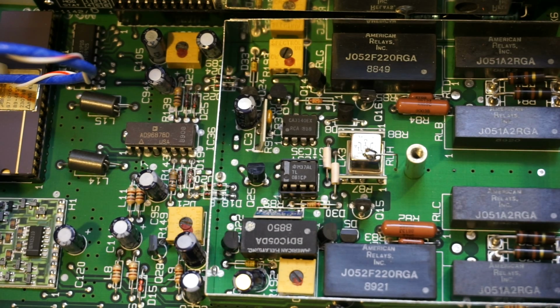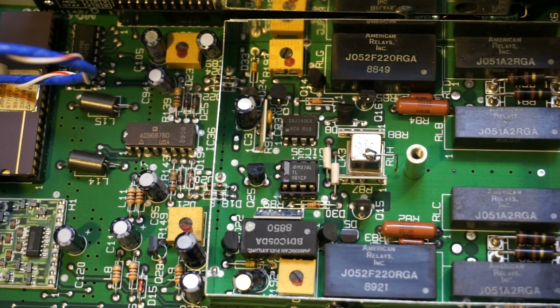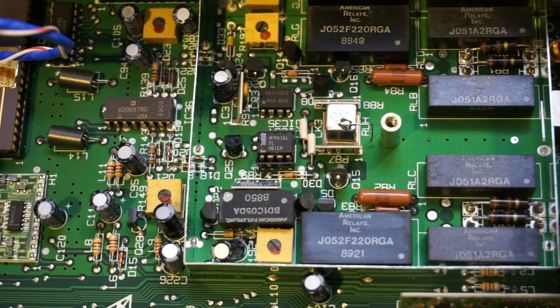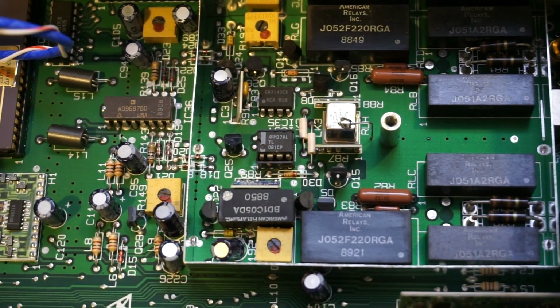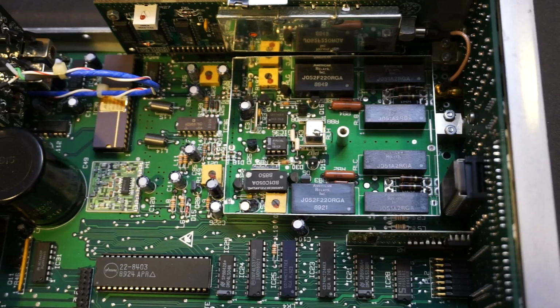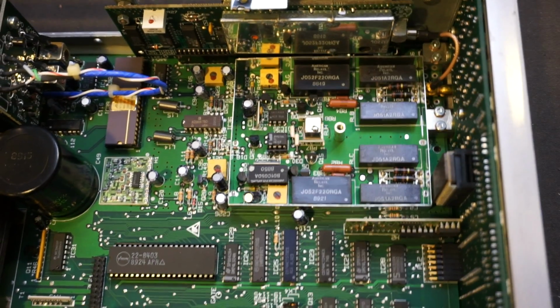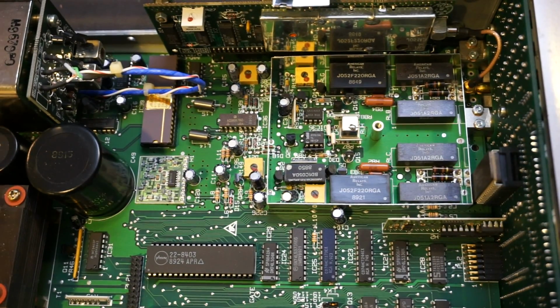So I will demonstrate that to you and show you this in action, and to see that we indeed have fixed it. So while we have those open, let's just briefly take a look at the internal construction of this frequency counter, and we can see how exactly it works.